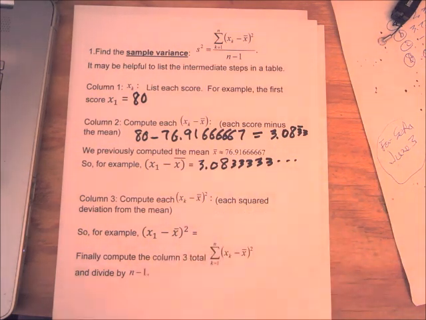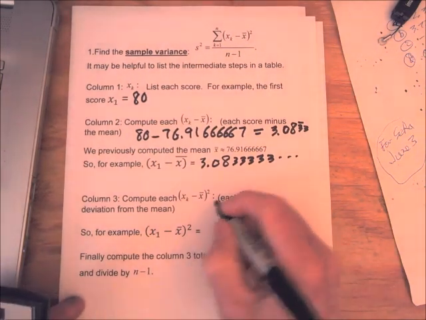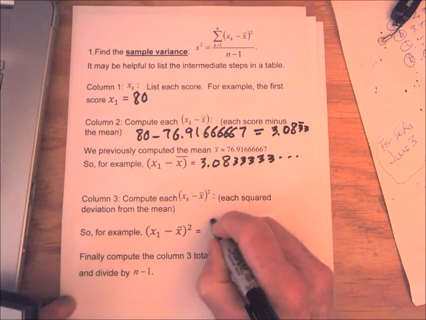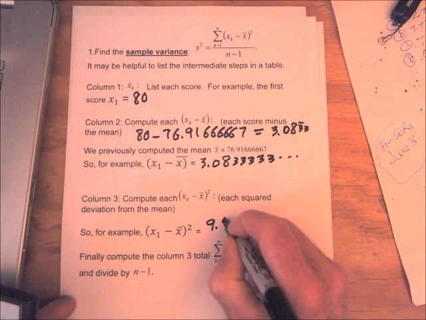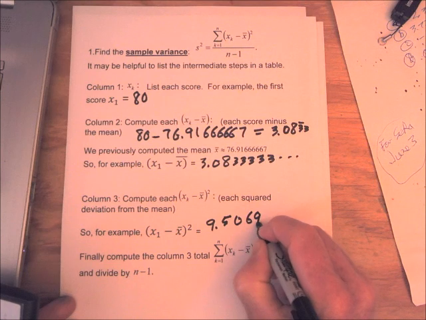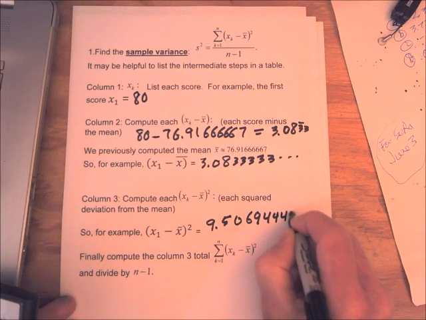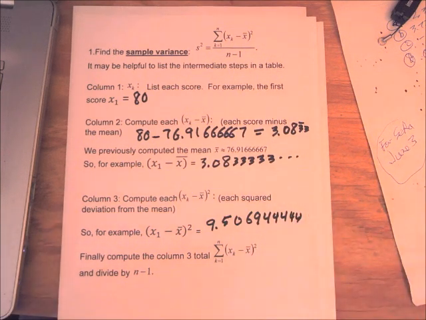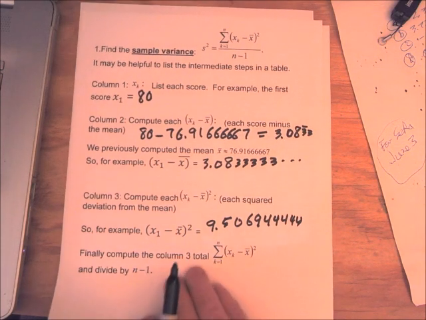I get 9.5069 with repeating 4's. And then you do that for each data point. So I did that for the score of 80, but you want to do the same thing for each one.